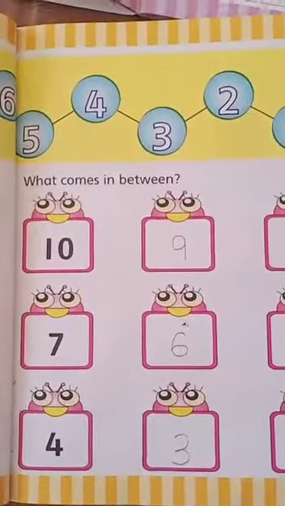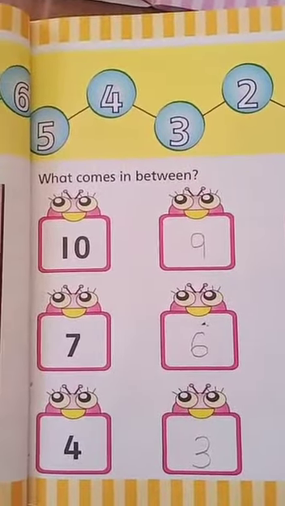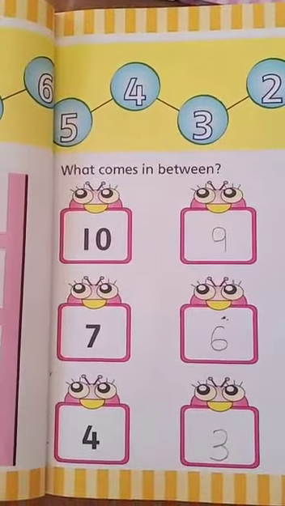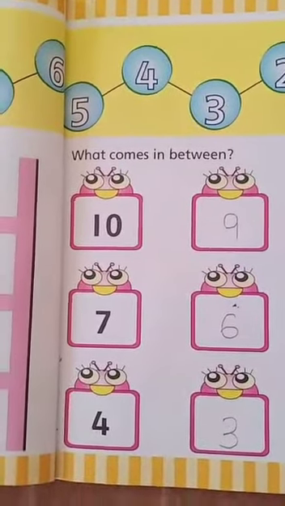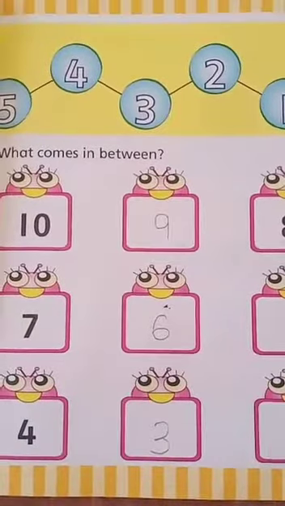I hope students you understand missing numbers before and after and between and backward counting. So students, do practice of backward counting from 10 to 1 and do practice of this book page number 10 and 11. When you are done with your practice work, send it to our WhatsApp number.